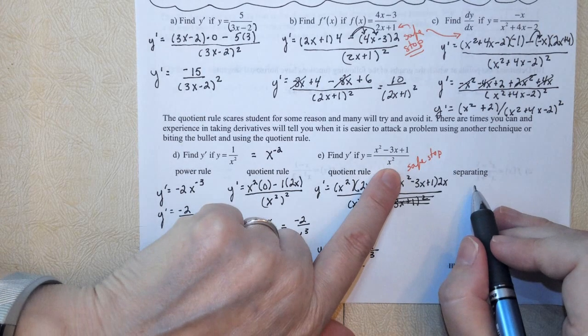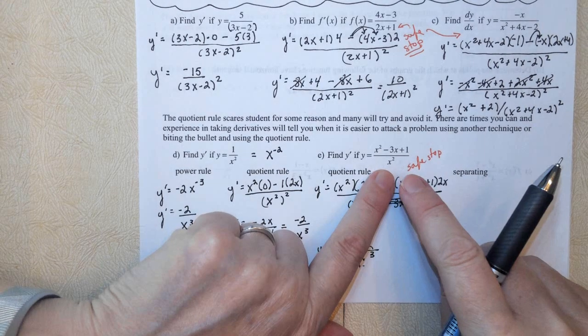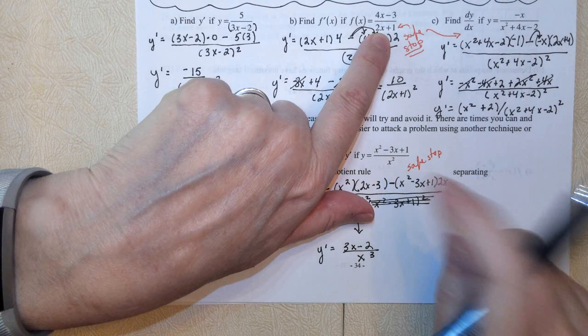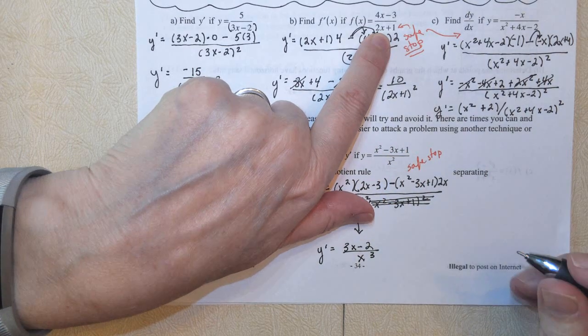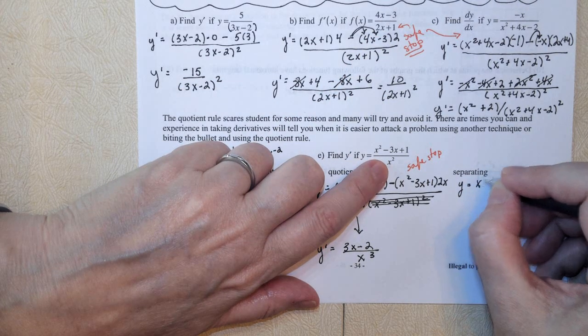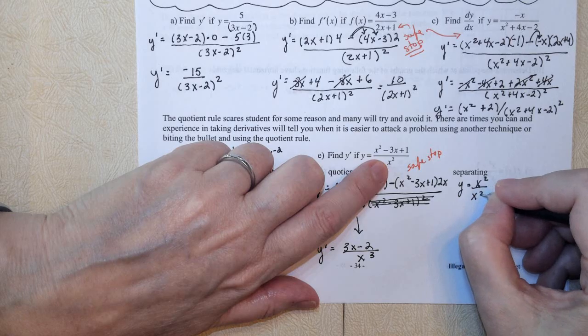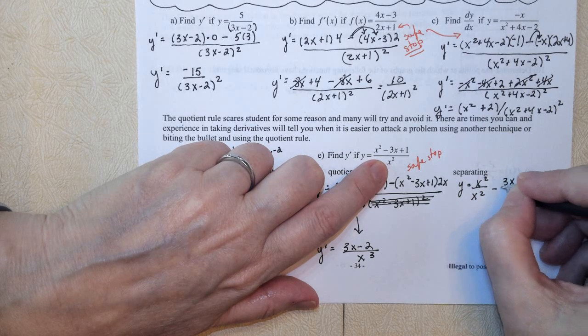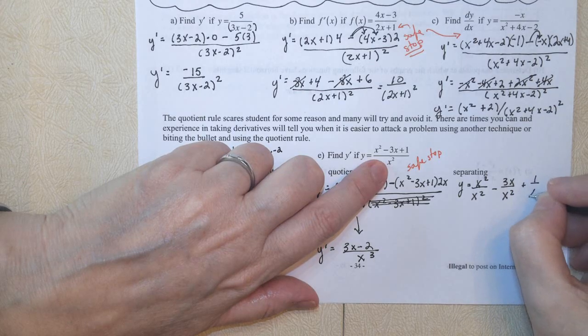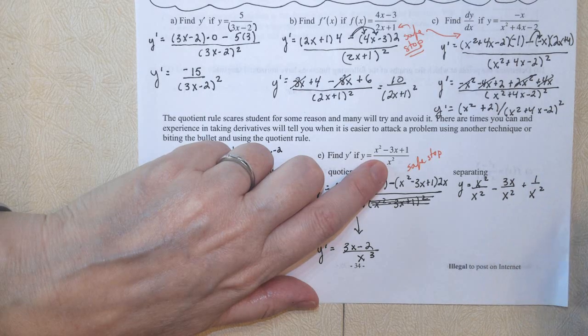But let's do separating. Now, separating happens when we have one term on the bottom. You cannot separate something with a plus or a minus. Okay? So I'm going to rewrite this as y equals x squared over x squared minus 3x over x squared plus 1 over x squared.